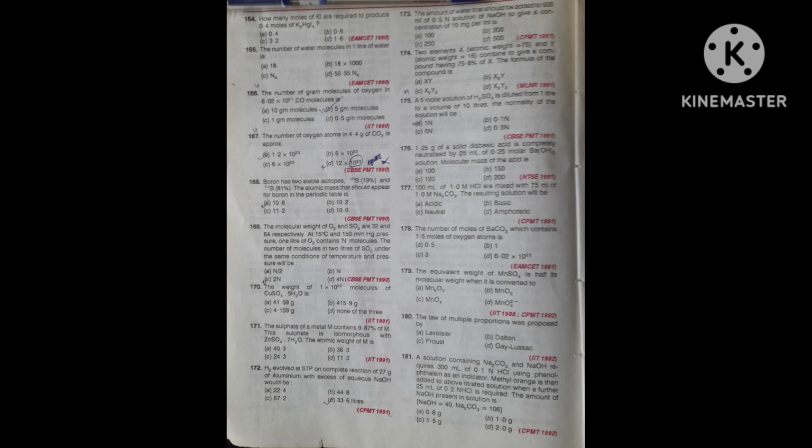First was phenolphthalein; when titrated with phenolphthalein, it required 300 ml of 0.1 N HCl.